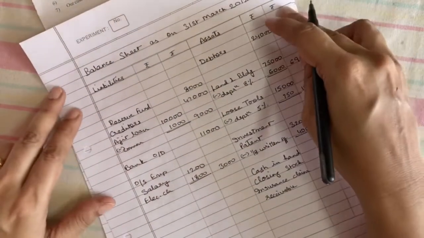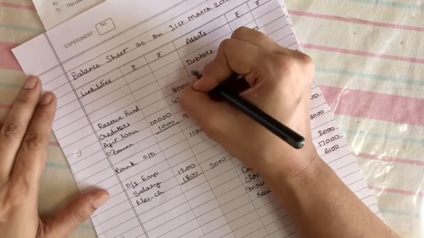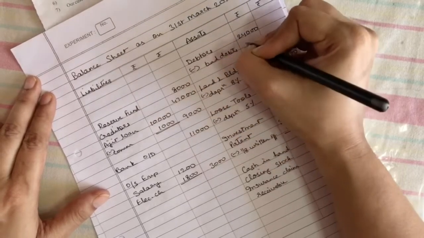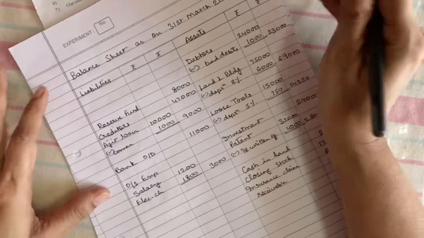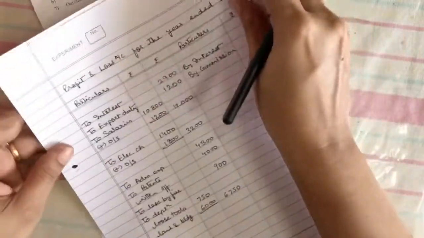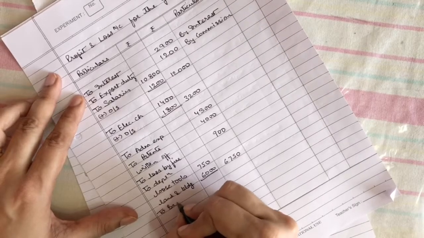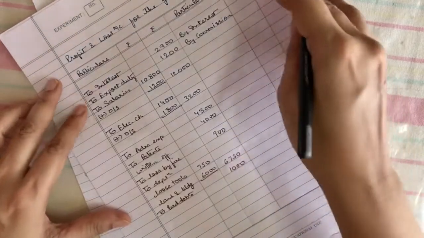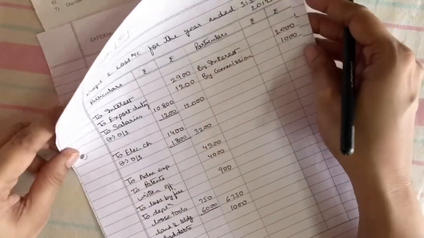Okay. Our customer failed to pay his due of 1,000. So from debtors minus bad debts 1,000. So outer column 23,000. And go here, profit and loss account debit side, to bad debts 1,000. Okay. So now first we finished all the trial balance items and then we finished all the adjustments.